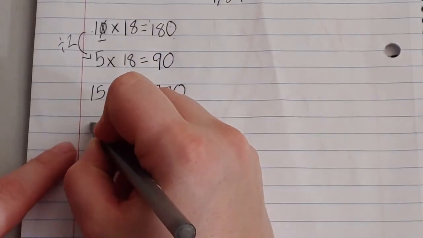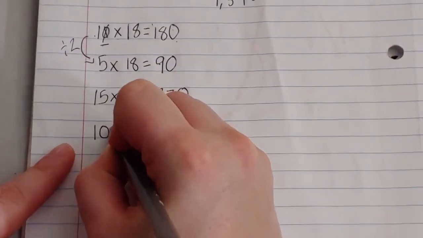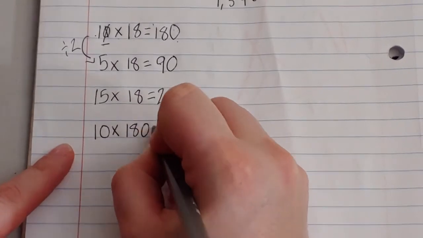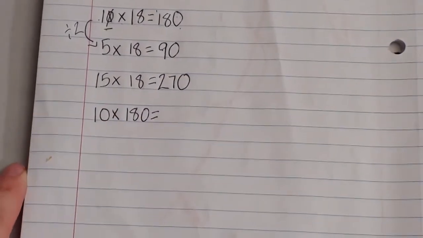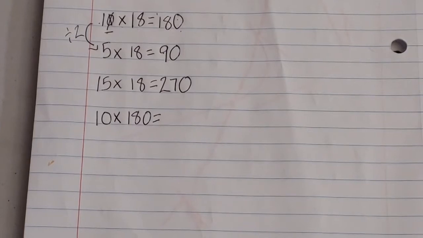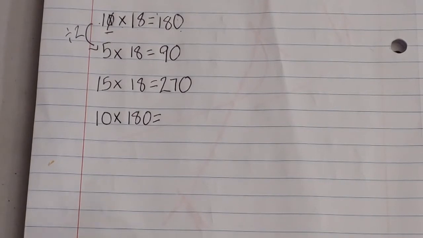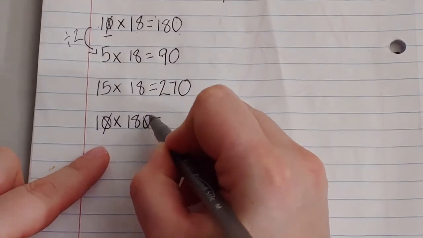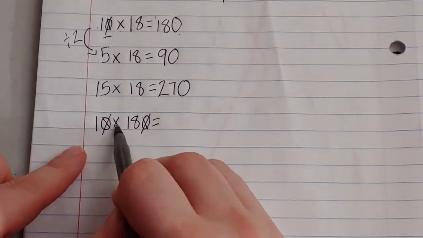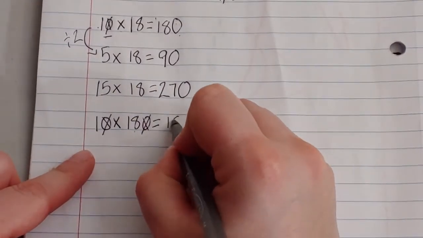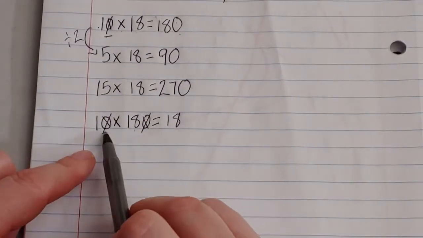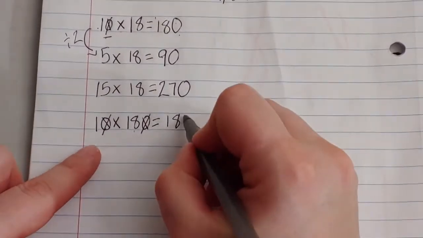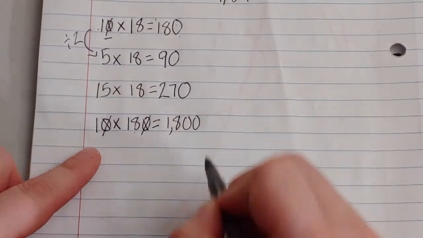So what about 10 times 180? Pause and solve that one. So the numbers are getting bigger, but don't let them scare you, because I see an easy trick that we can do to make them a lot smaller numbers. I'm going to hide this. I'm going to hide that. Now I have 1 times 18, which is 18. And then I hid 2 zeros. 1, 2. I'm going to put them back.